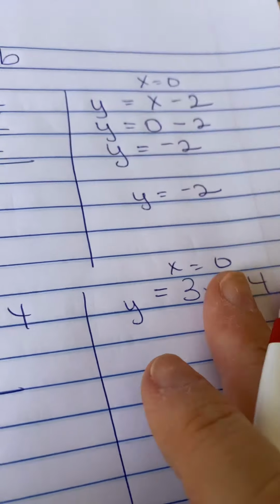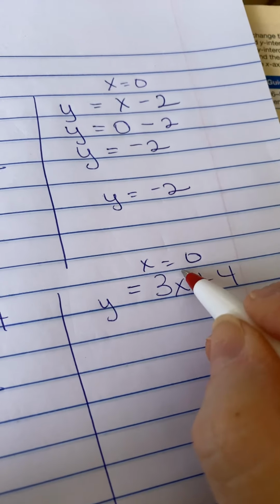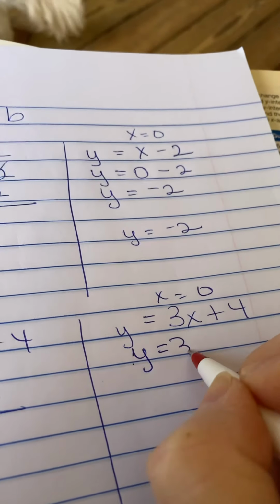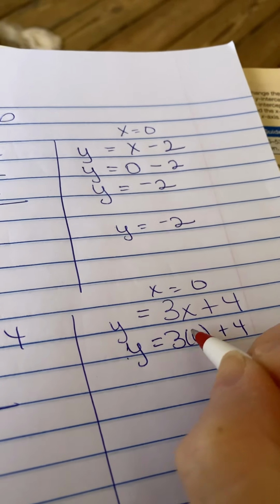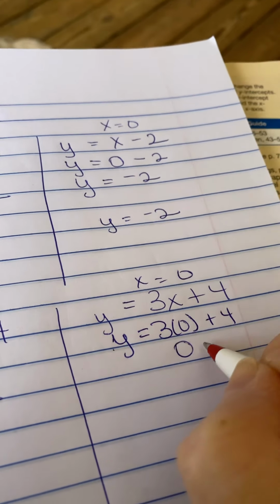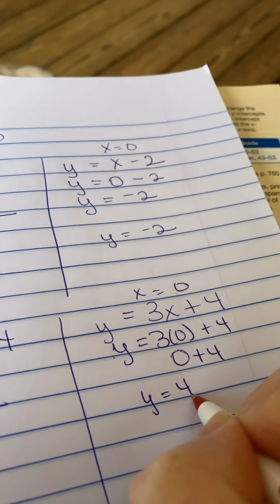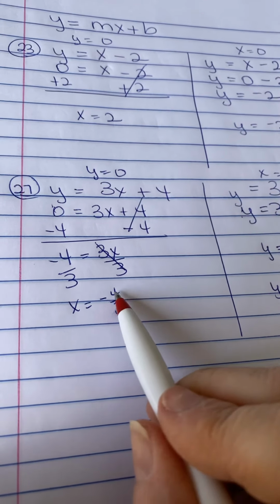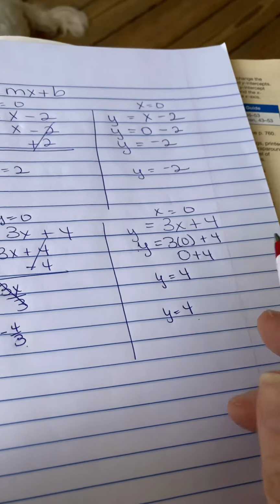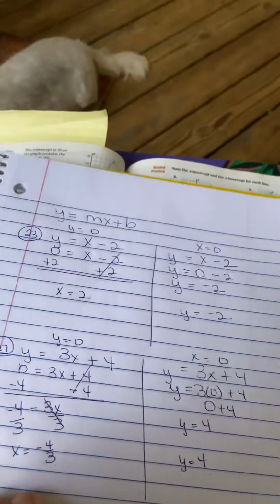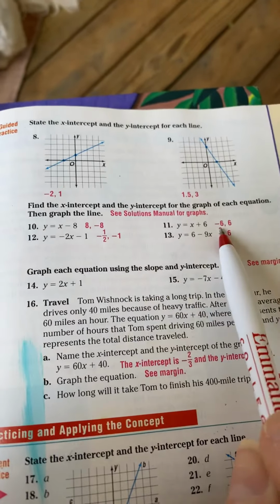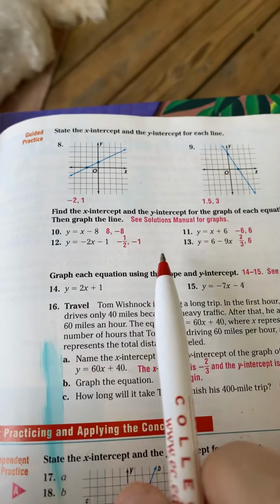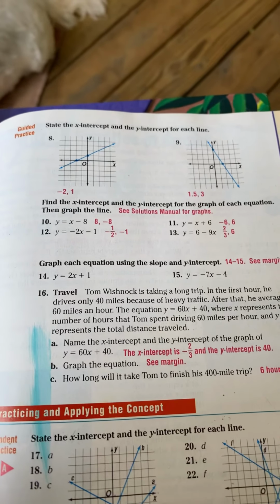Now, over here, we're going to let x equal 0. So I'm going to have y is equal to 3 times 0 plus 4. Anything times 0 is 0, plus 4. y is equal to 4. So my y-intercept is 4. So my x is negative 4 over 3, and my y is 4. Okay? And that's what you're doing for these problems right here. Now, I've shown this to you so you'll know the answers that you should get.